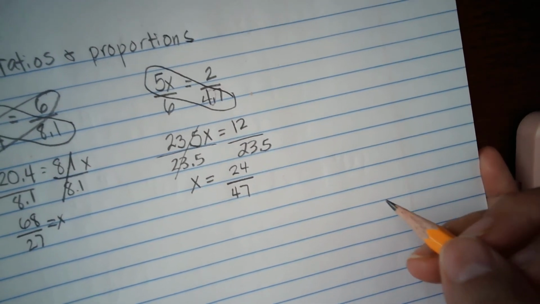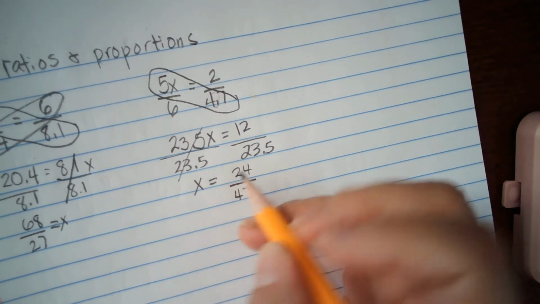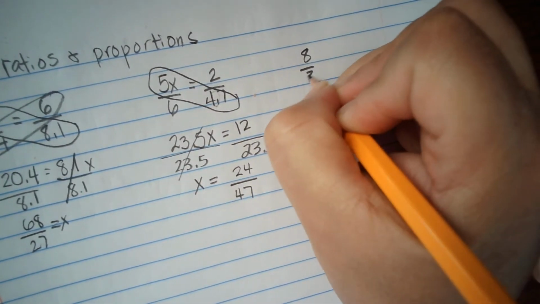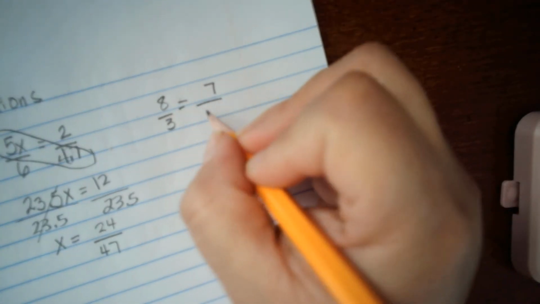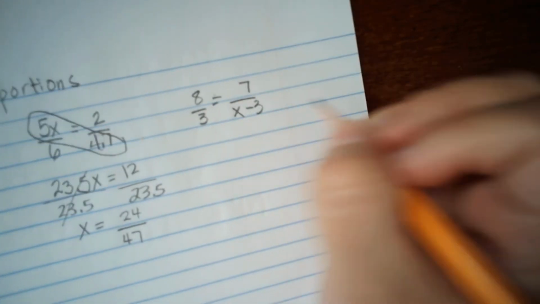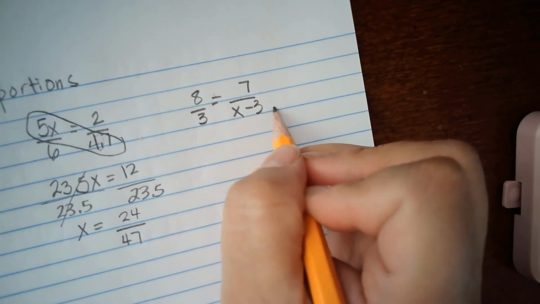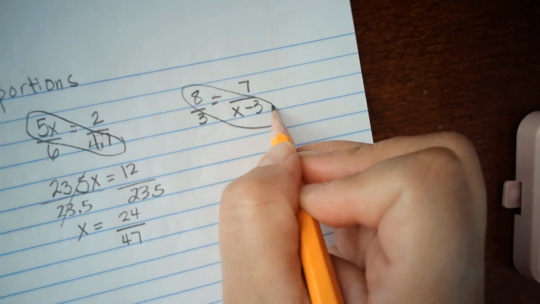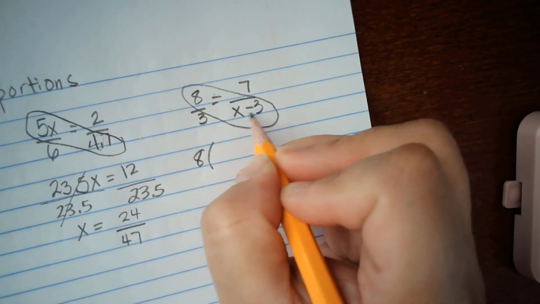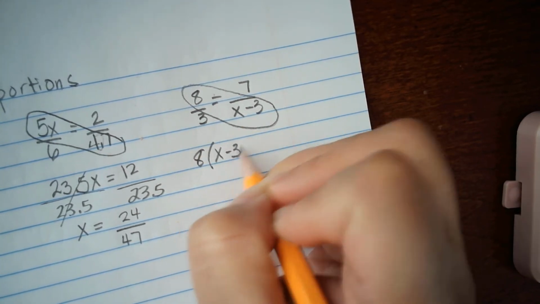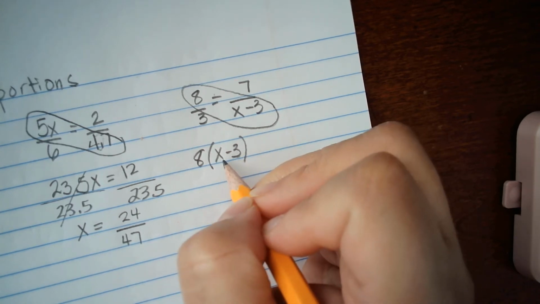Okay, I would like to do the one next to this one, which says 8 divided by 3 is equal to 7 divided by x minus 3. We're still going to cross multiply. When you cross multiply this way, it means that 8 is being multiplied to that whole denominator, x minus 3. So it has to go in parentheses.